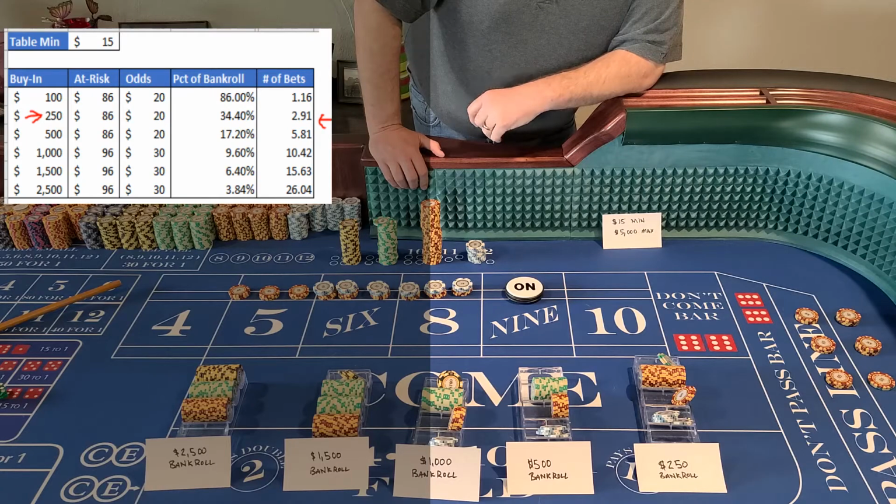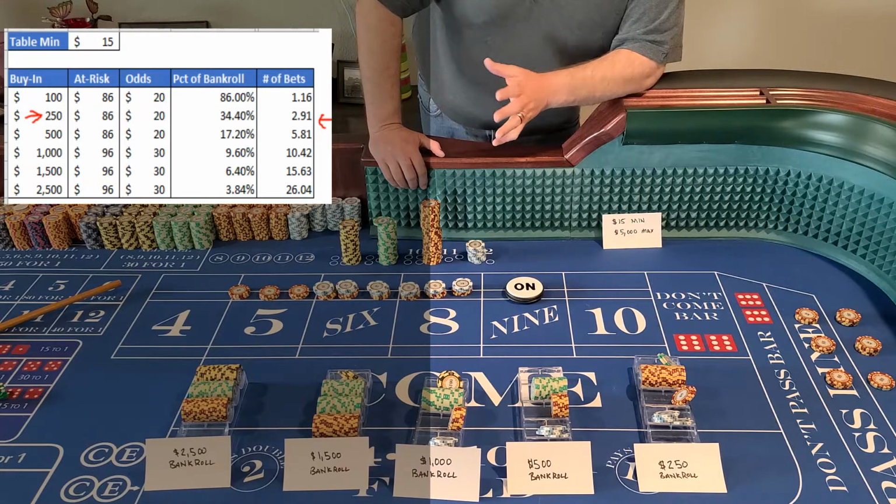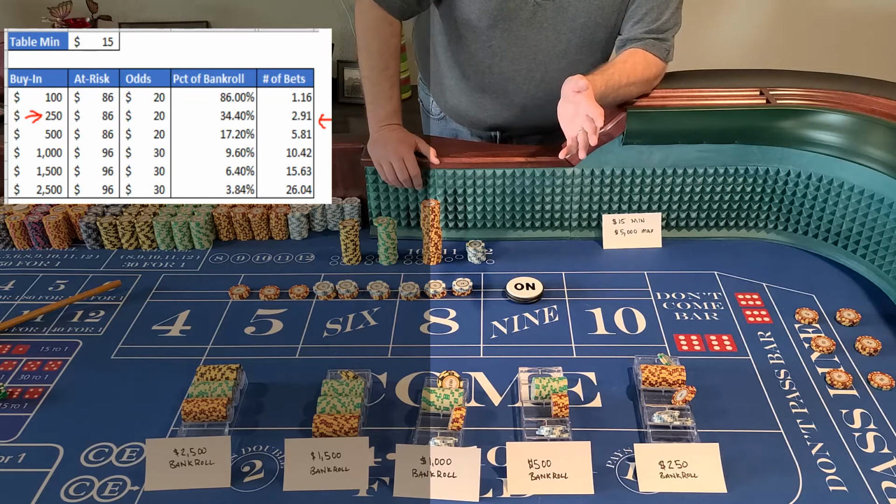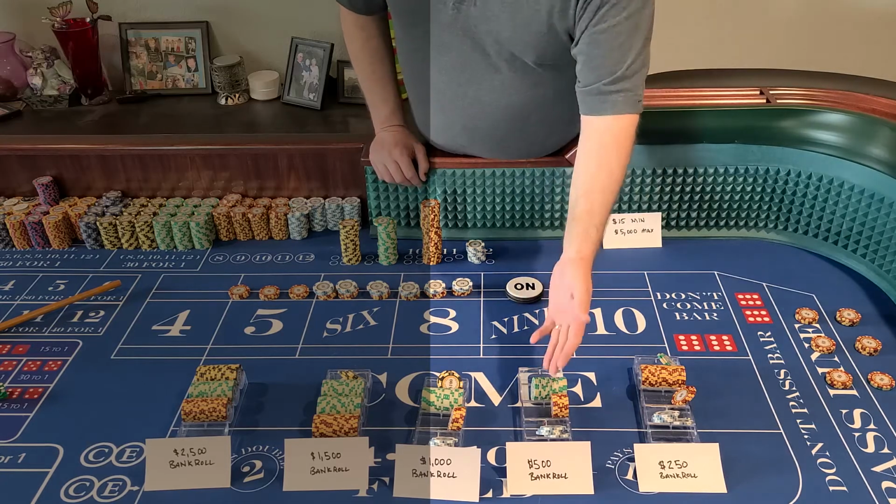That's going to be more than 33. We're looking at about 34 to 35% of the bankroll. He's basically got 3 shooters that he can handle, well, 2 shooters, right? He could go 7 out, 7 out, 7 out, and he's done, right? $500 bankroll.